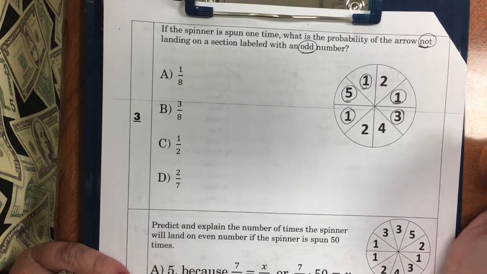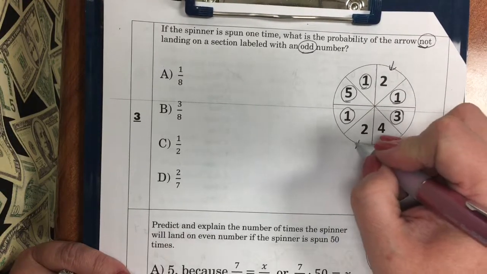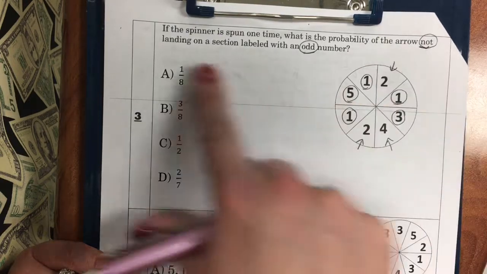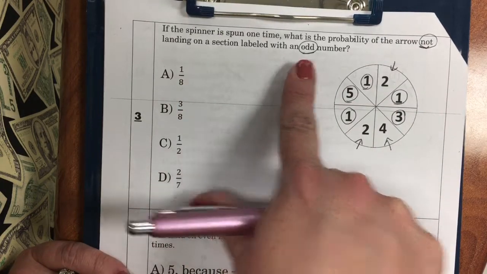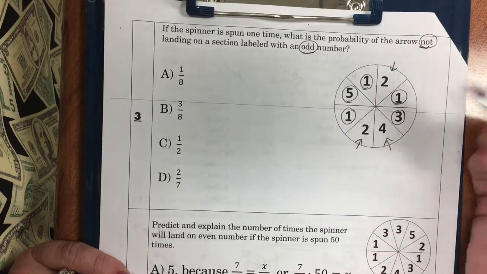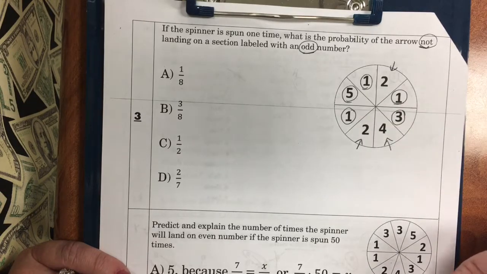The ones that are not odd numbers would be the even numbers, 2, 4, and 2. So we want the probability of it not landing on an odd number. So we want the even numbers. So we have to know how many sections there are. There's 1, 2, 3, 4, 5, 6, 7, 8 sections.